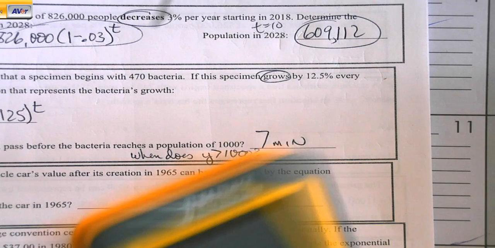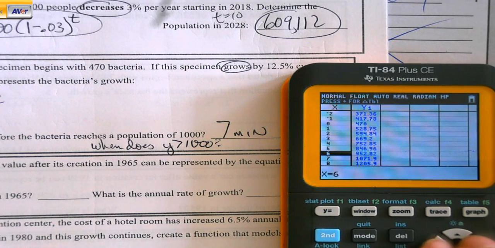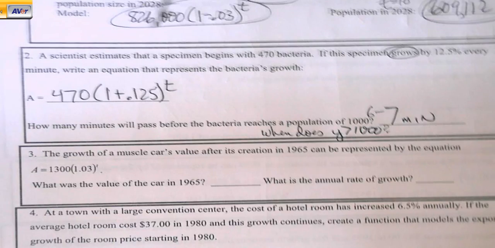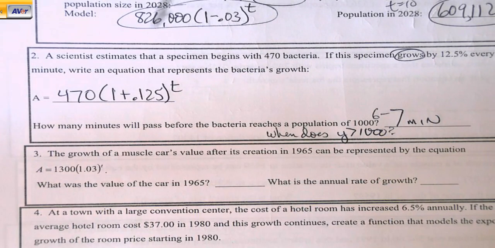Okay, we talked before about how you can even do a range on this. You're like, well, actually the 1,000 happens somewhere in here. So if I wanted to put 6 to 7 minutes, that would be okay as well. But that's how those are set up.